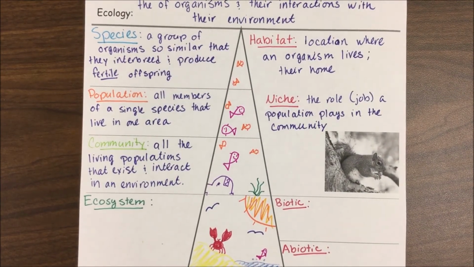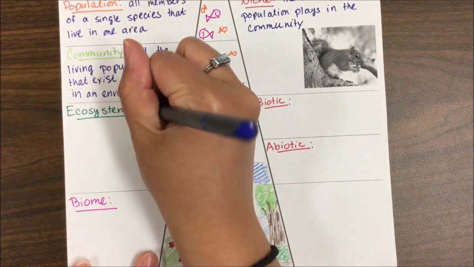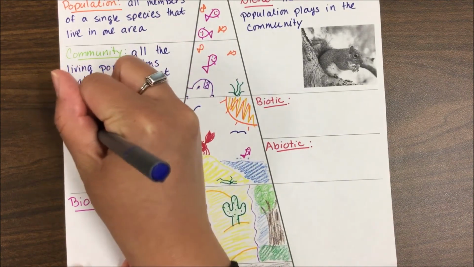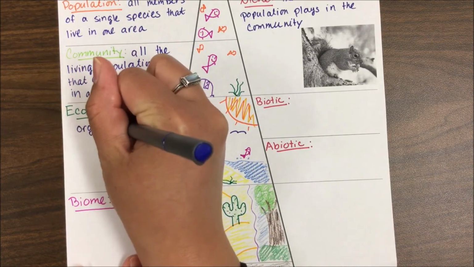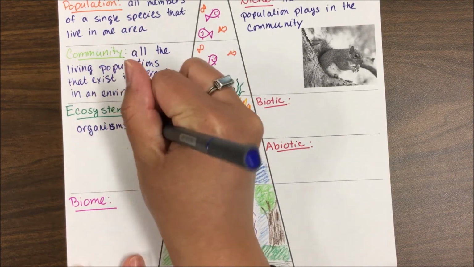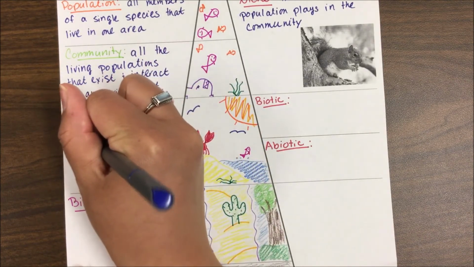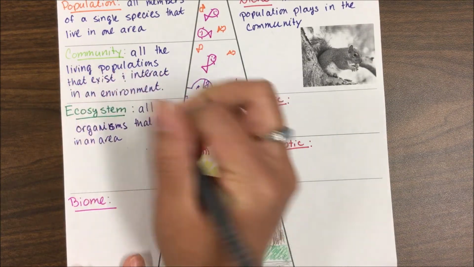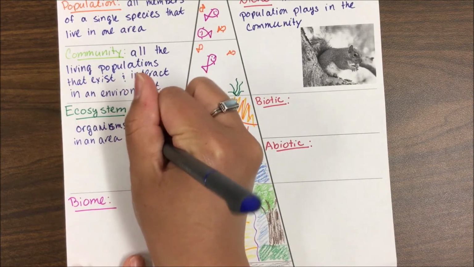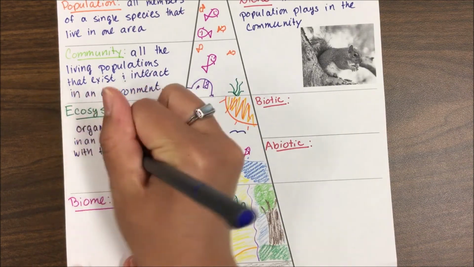All right, so let's go ahead and talk about the ecosystem. For the ecosystem, I went ahead and drew a little beach scene right here. I'm going to push this up. So my ecosystem consists of all organisms that live in an area together with the environment.